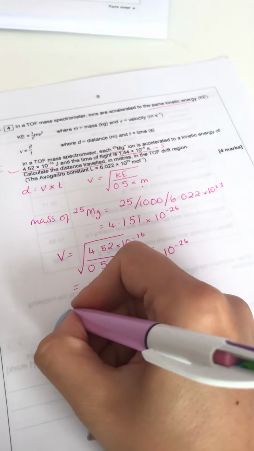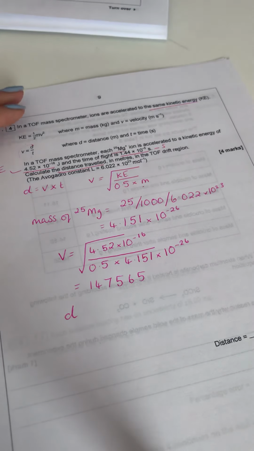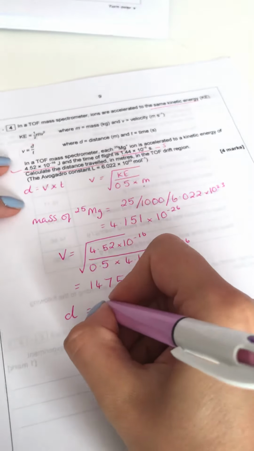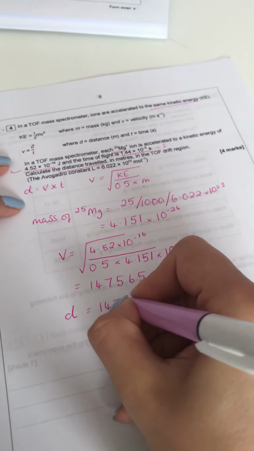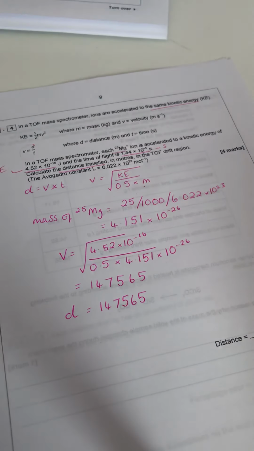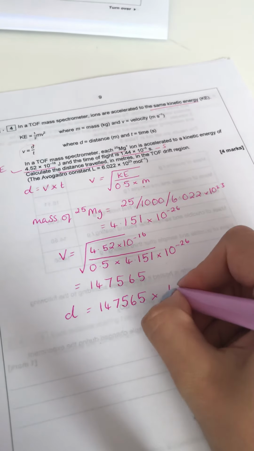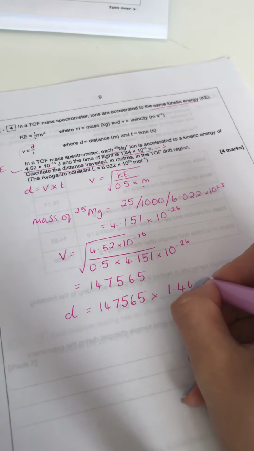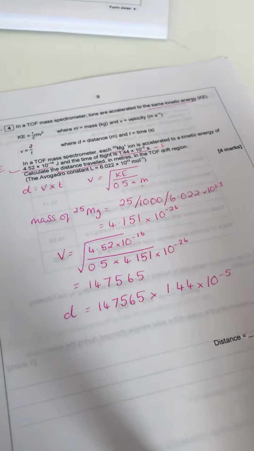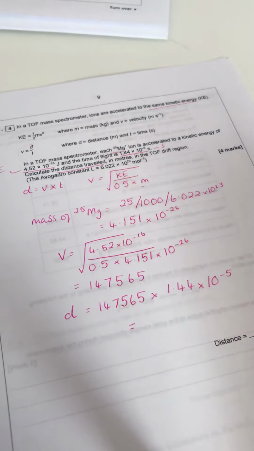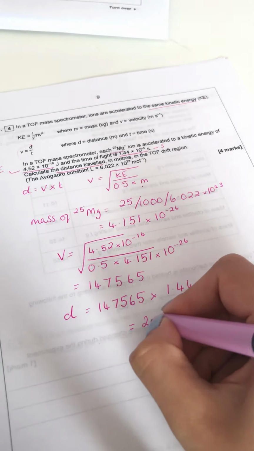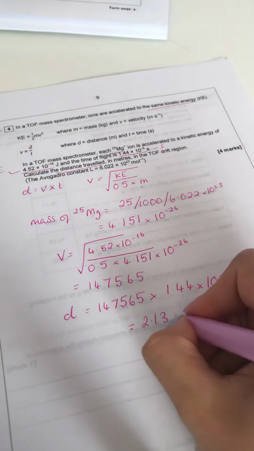I then want the distance. So using my equation, I know that I'm going to need to do the velocity, which I've just calculated. Again, I'm going to keep that on my calculator, and I'm going to multiply that by the time, which we're told in the question was 1.44 times 10 to the minus 5. So our final answer should be 2.13 metres.